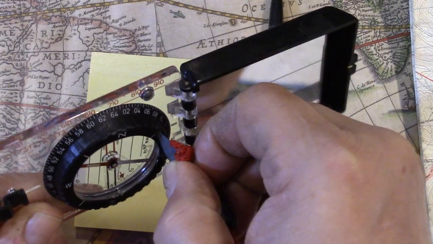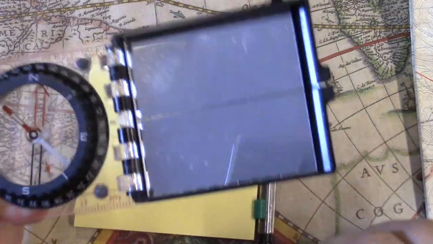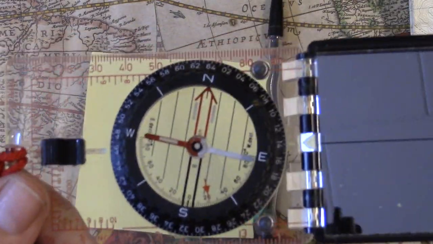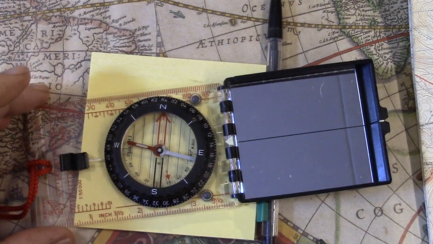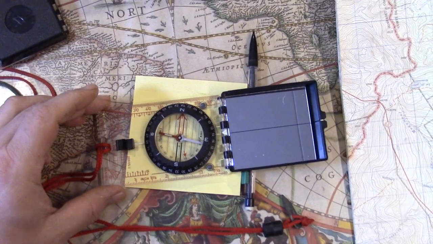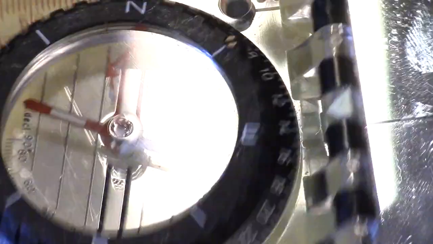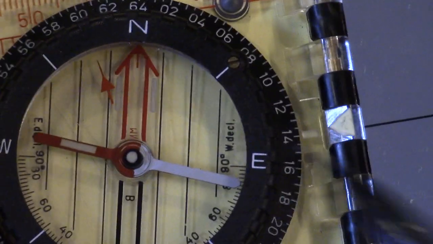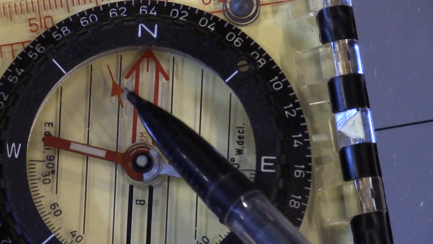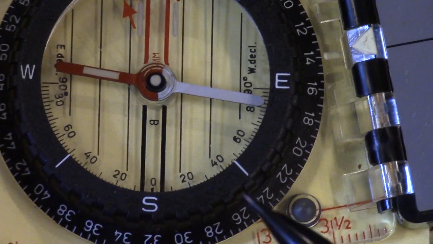Let's zoom in. As you can see, the clinometer is in the way too. That's to know the angle of the hill you're going up.